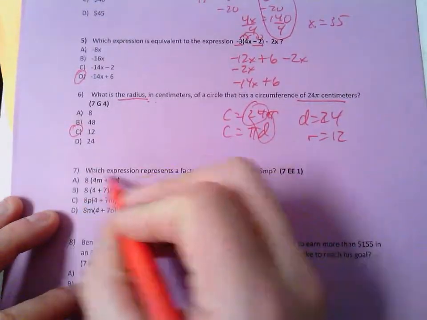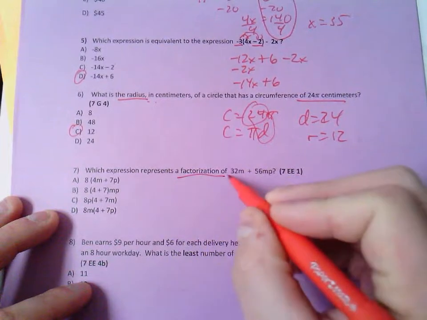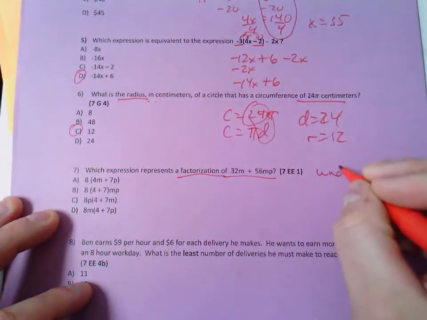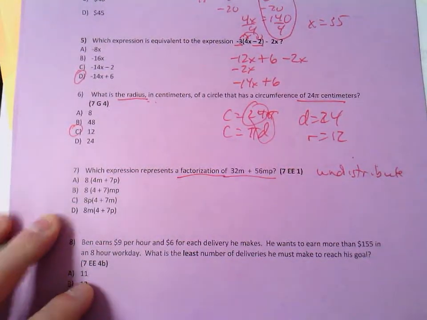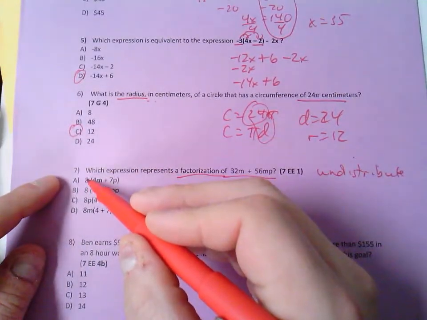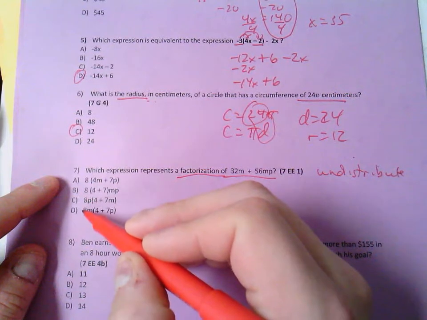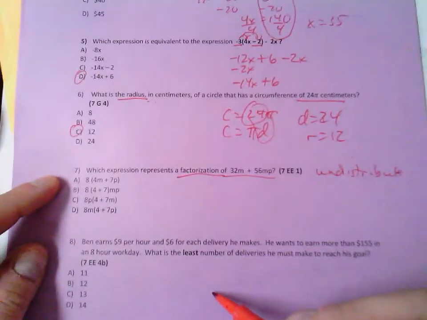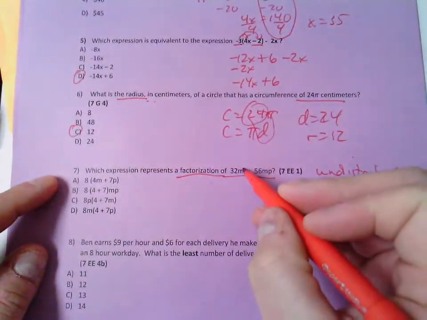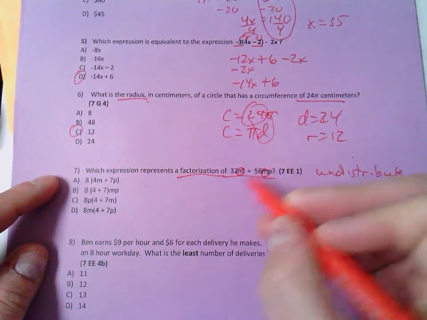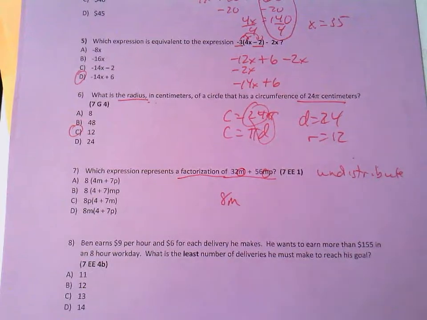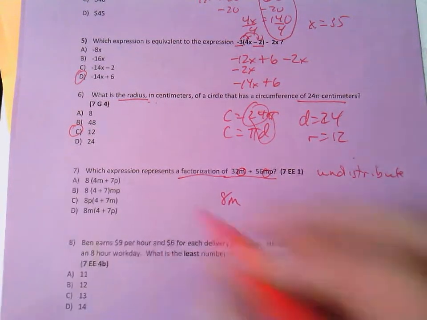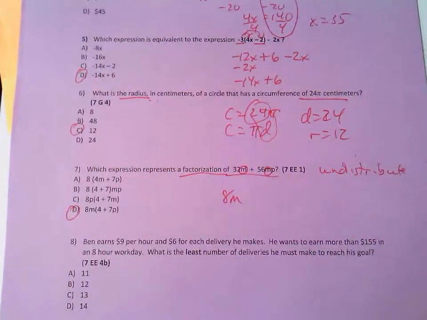Number 7, which expression represents a factorization? Okay, the factorization is what we call undistribute. But what's nice about this, if you look at your choices, it's kind of telling you what you're undistributing. So an 8's definitely coming out. But then there's this m that's in both of them. So it's clearly an 8. And if there's an m in both of them, that means that the m can also be undistributed, which leads us to choice D. You didn't really have to do a whole lot of work there.